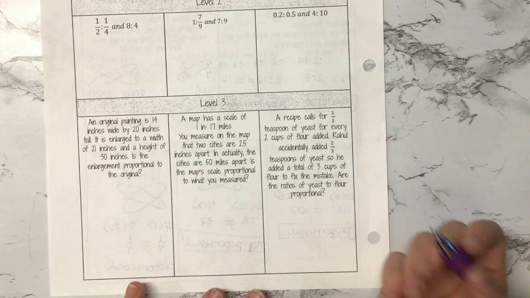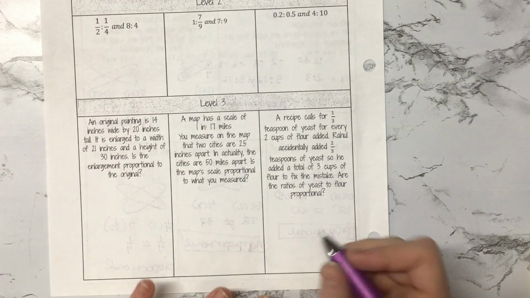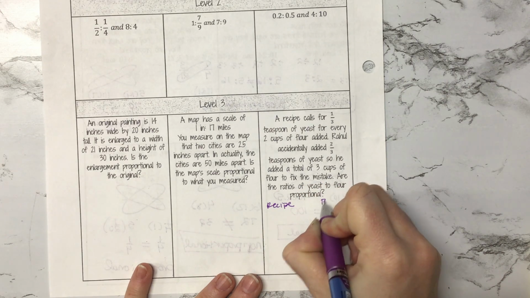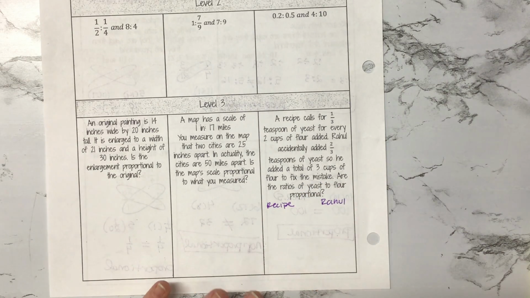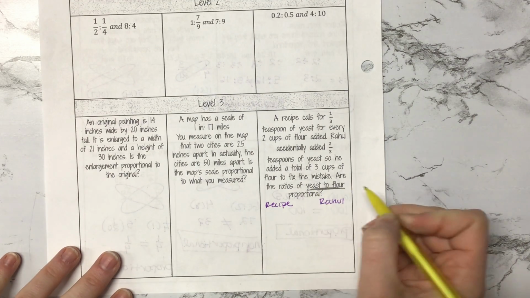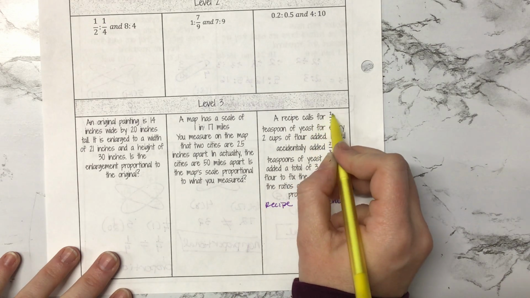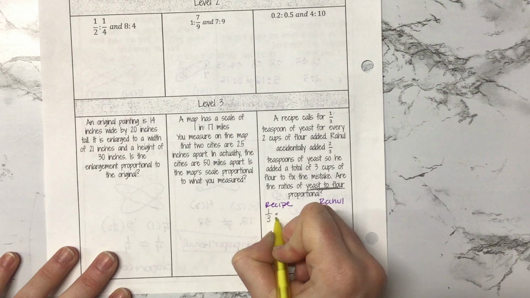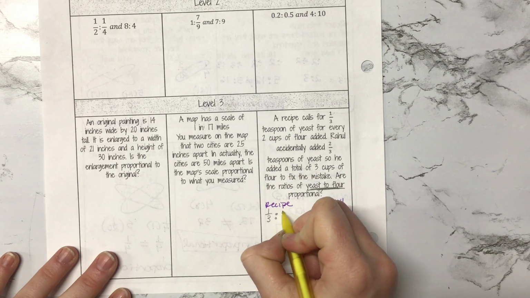So I'm going to take the ratios. I have to write 2 ratios: the ratio from the recipe and the ratio that Raul used, and see if they're proportional. It asks for yeast to flour. From the recipe, it wanted 1/3 teaspoon of yeast to 2 cups of flour.